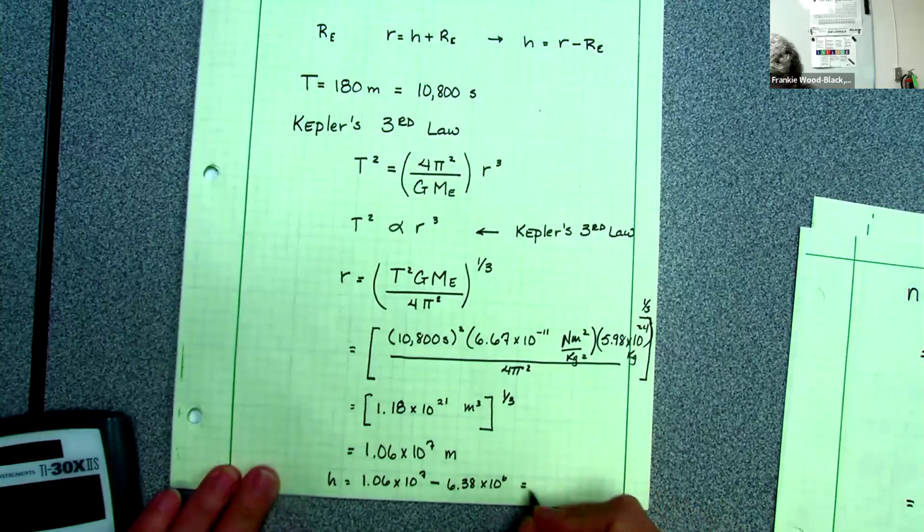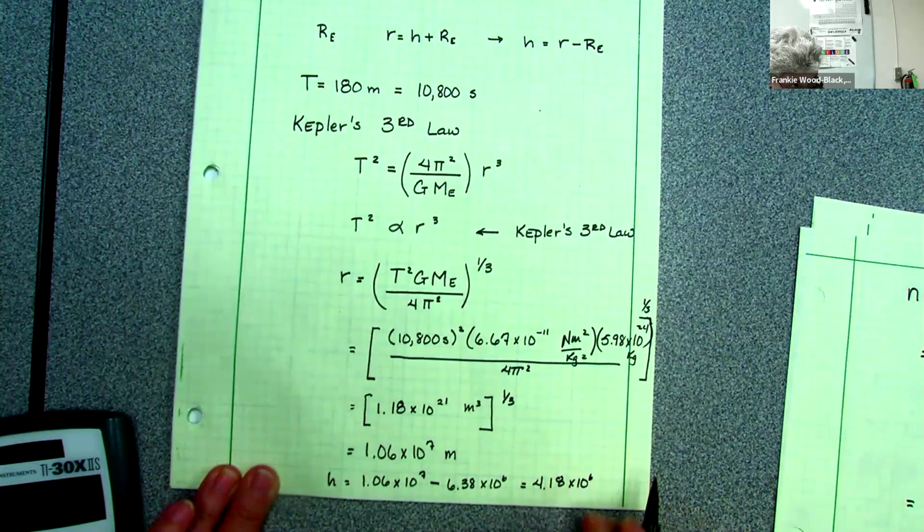And I get 4.018 times 10 to the 6th meters.